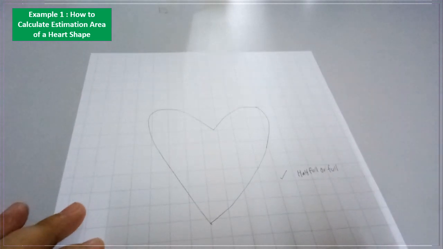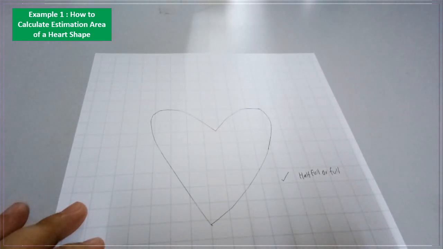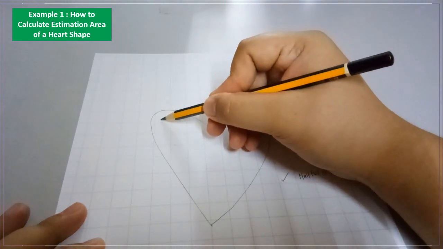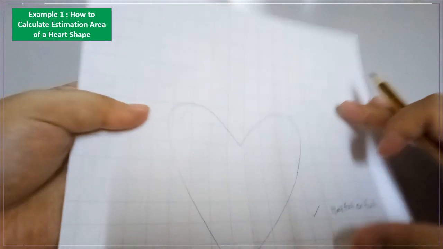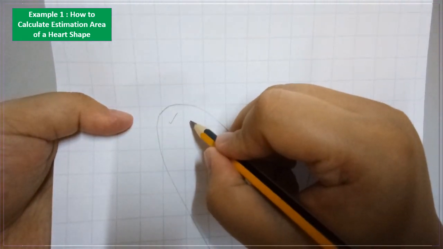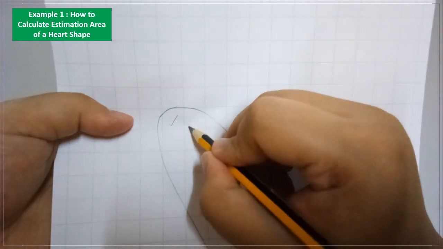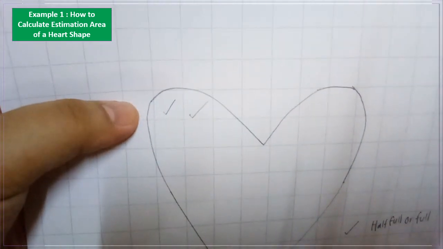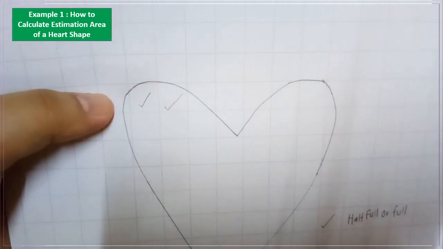So let's start with the above, this one. As you can see, I'm trying to tick it so that you can see.